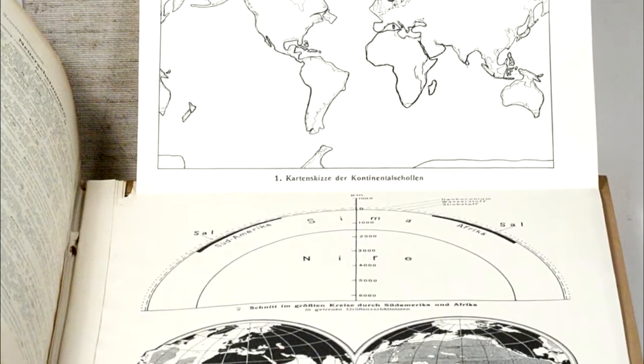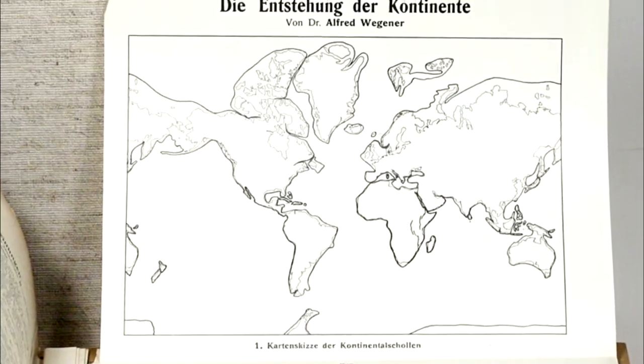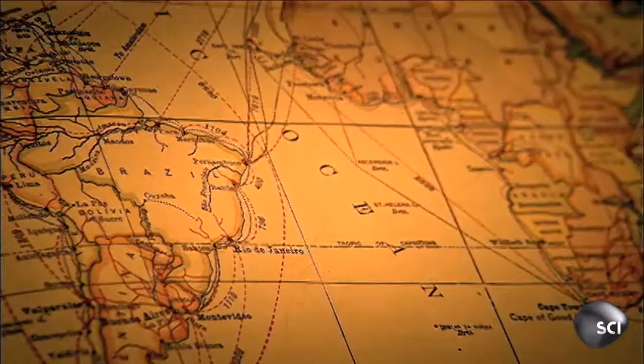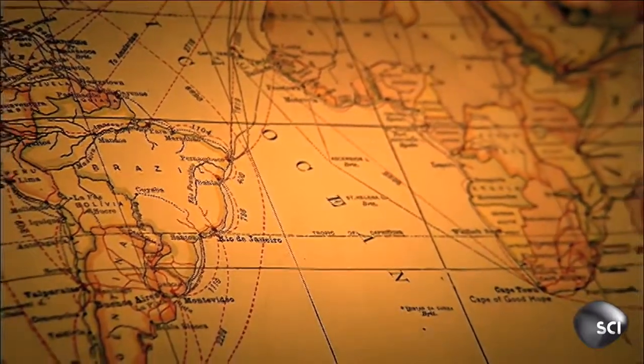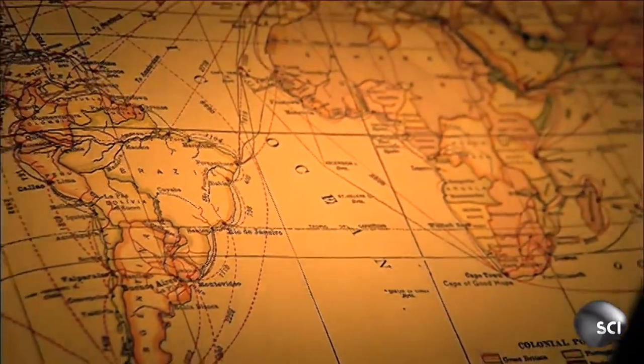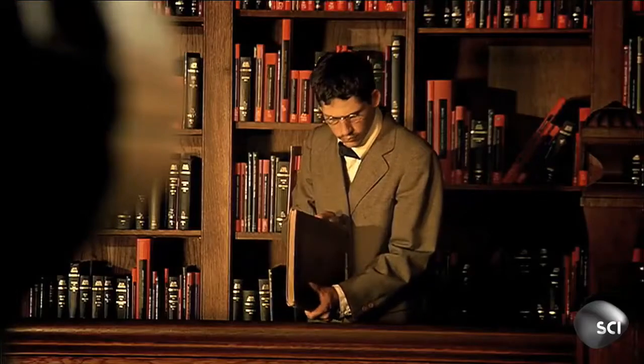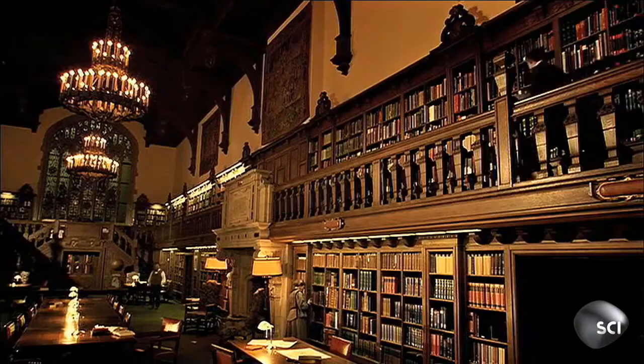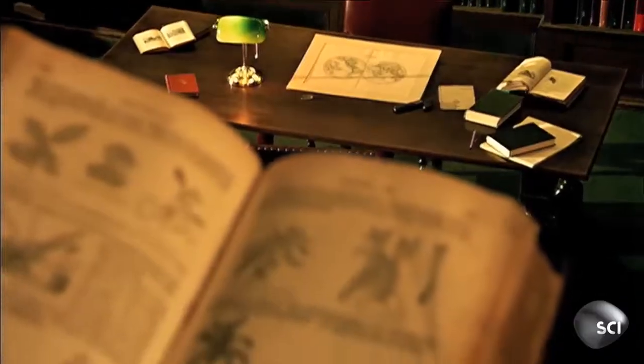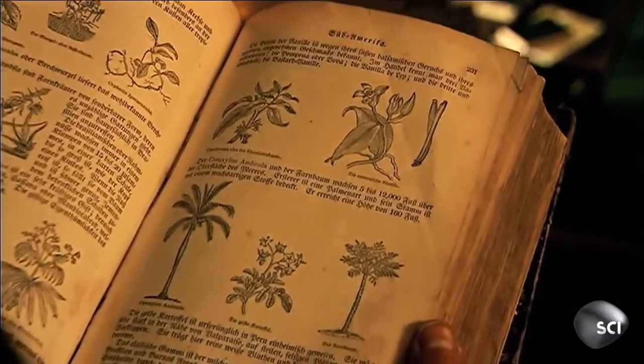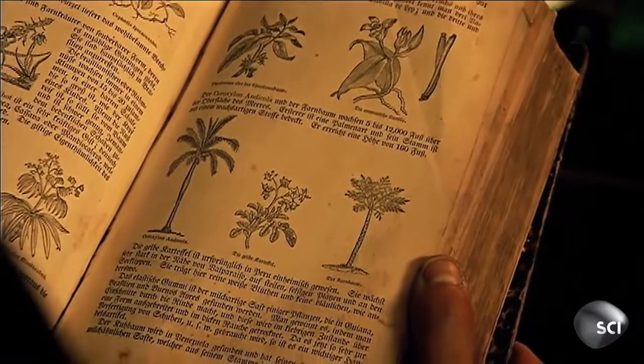He presented his work to the world on 6 January 1912. He proved his theory by analyzing both sides of the Atlantic Ocean for rock type, geological structures, and fossils. There is a significant similarity between matching sides of the continents. Another proof was that the flora and fauna of Europe and America were very similar despite the distance of more than 3,000 miles between them.